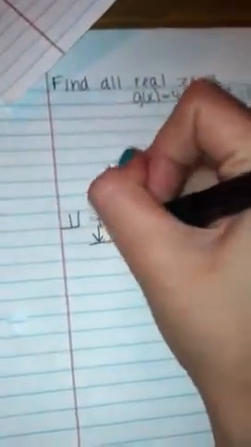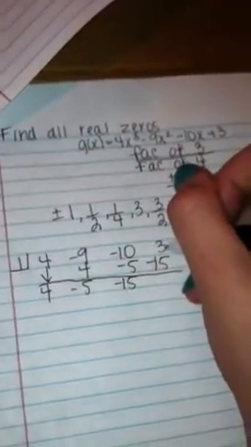Bring down the 4, because that's the one we start with. 4 times 1 is 4. Negative 9 plus 4 is negative 5. Negative 5 times 1 is negative 5. Negative 10 minus 5 is negative 15. Negative 15 times 1 is negative 15 again. And 3 plus a negative 15 is negative 12.